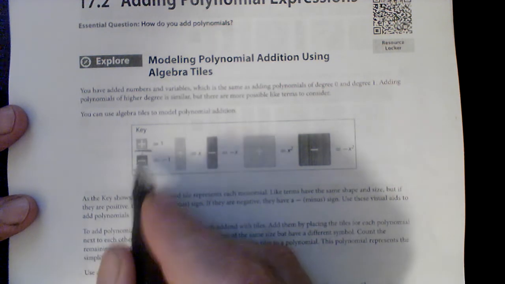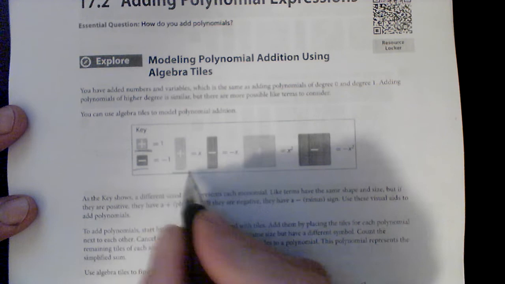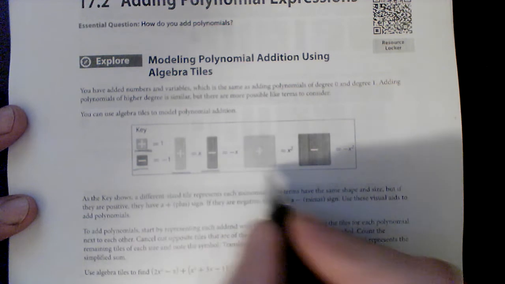This would be the number -1. Those are the smallest. And then we go to x and -x, the rectangular ones. Then we get x squared and -x squared. Our goal is to model polynomial addition using these.